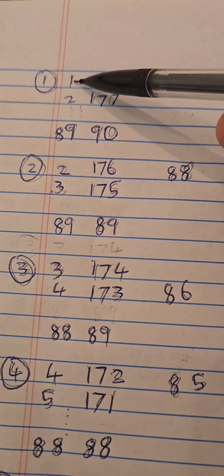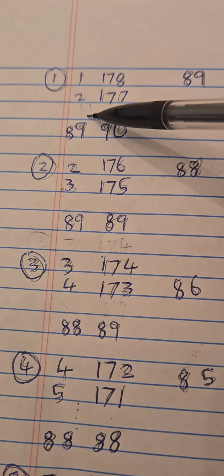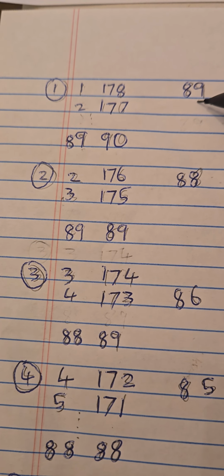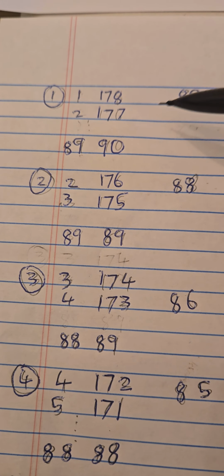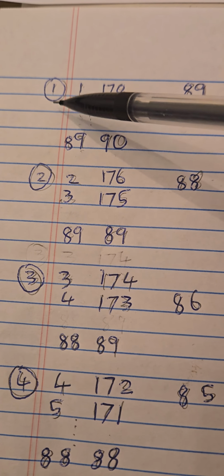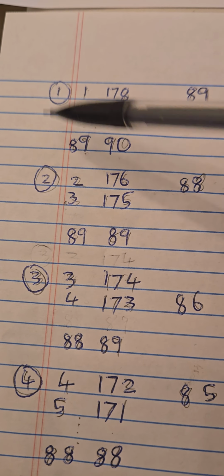So if we add this all up, 1, 2, 3, 4, 5, 6, 7, up to 89, there are 89 triangles. There are 89 triangles possible where the smallest angle is 1.